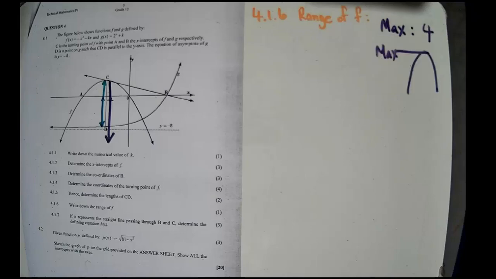For the maximum turning point, we know that the maximum y value was 4. We got this from the turning point, which we had listed. That means y must be less than or equal to 4. Another way to write that: this bottom part is heading into negative infinity, as you can see by the arrow in black, and this is going to give us including 4.